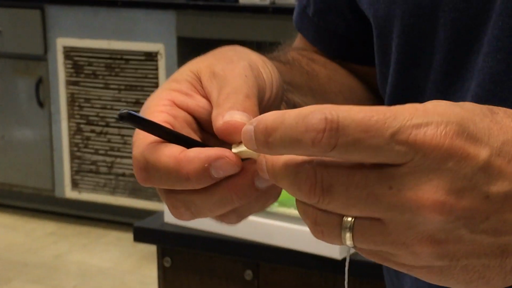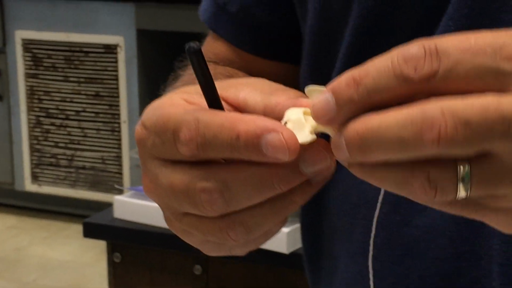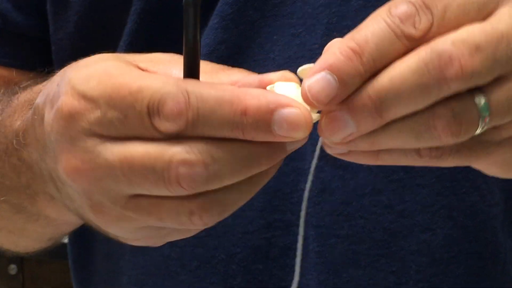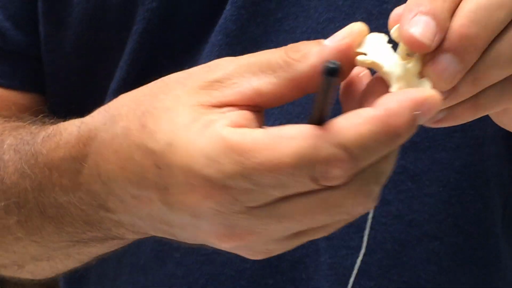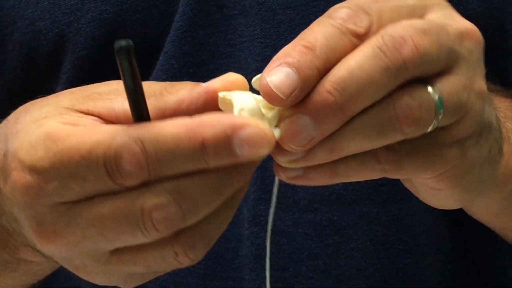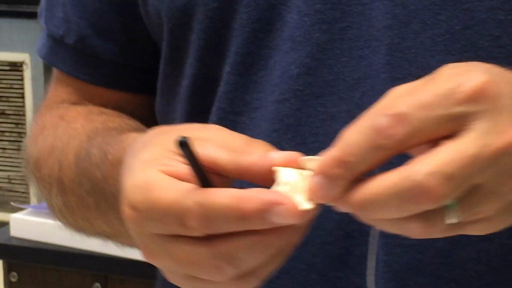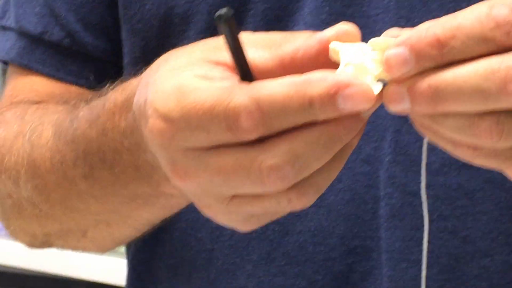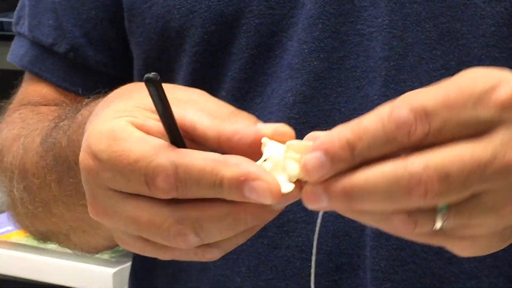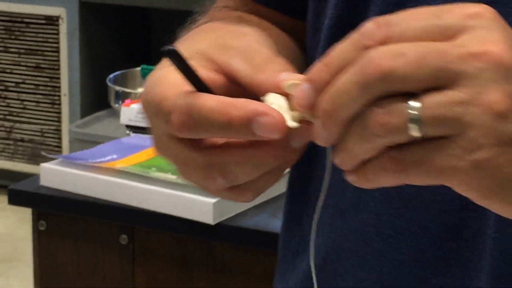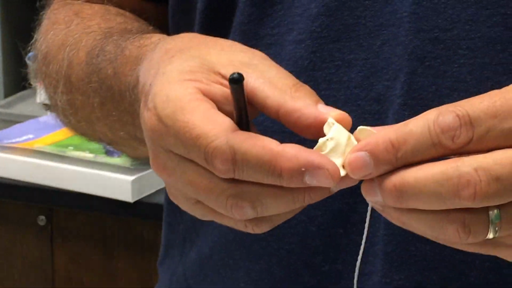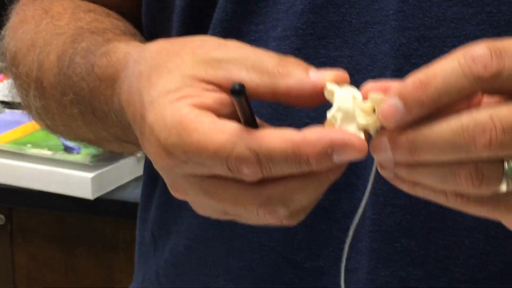And basically what happens is that the atlas can rotate around that axis, and that's where we get most of the rotation. And it's worth spending some time with these vertebrae, if you haven't already, just articulating successive ones and playing with them and seeing what kinds of movement are possible, because it varies along the length of the vertebral column, depending on the orientation of the zygapophyses mainly.